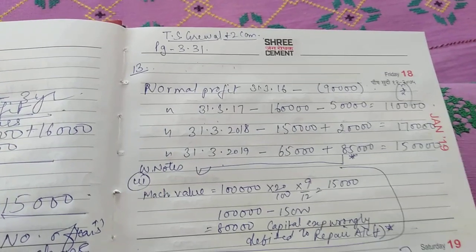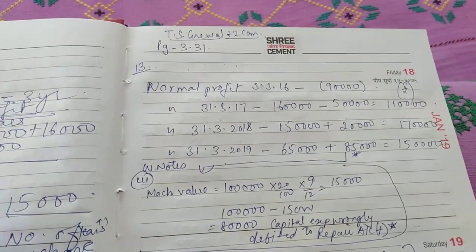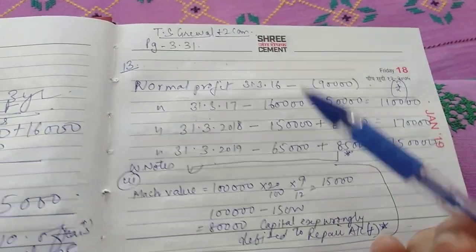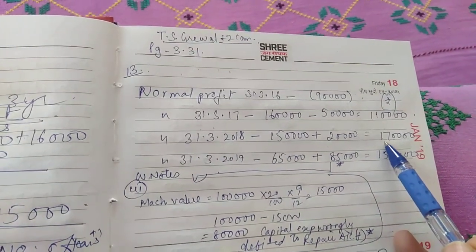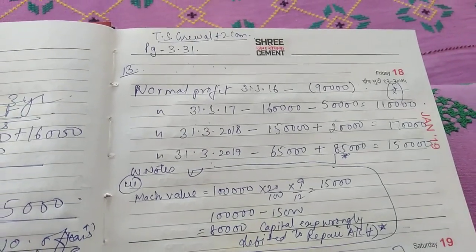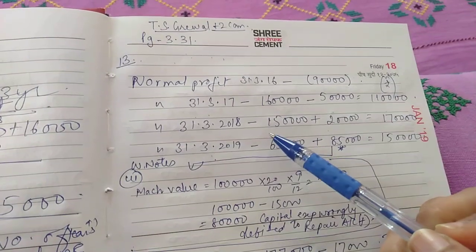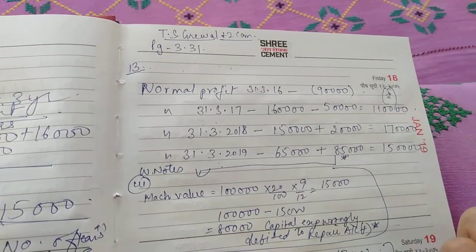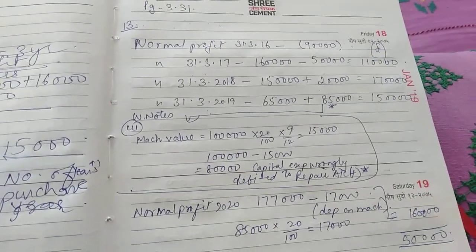Further, in 2018, abnormal loss of 20,000 occurred because of machine becoming obsolete. So abnormal loss we have to add. It becomes 1,70,000. In the next year, here you have to understand a bit better. Here a capital expenditure is being debited to an expense account, which we have to add. So listen to the adjustment properly. This you have to understand.